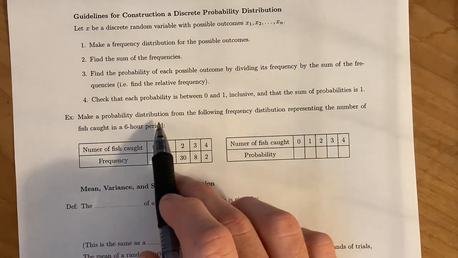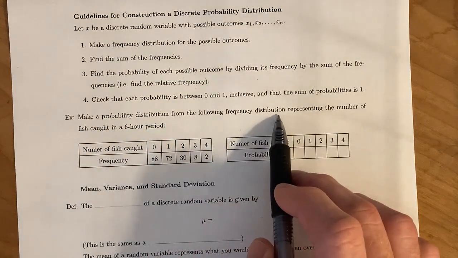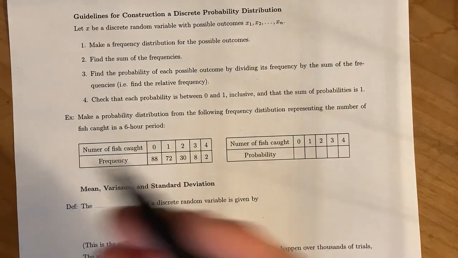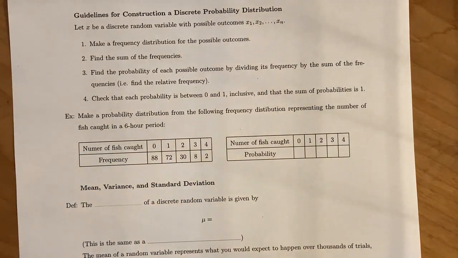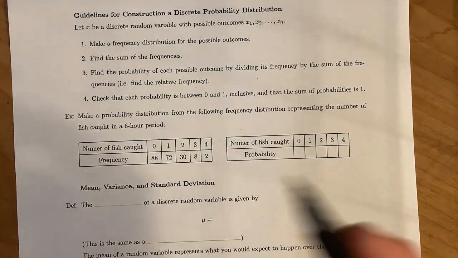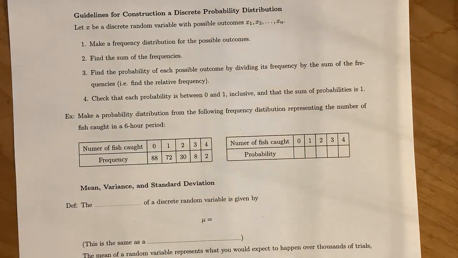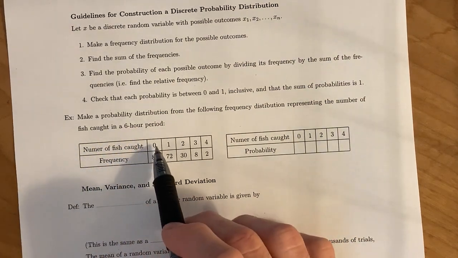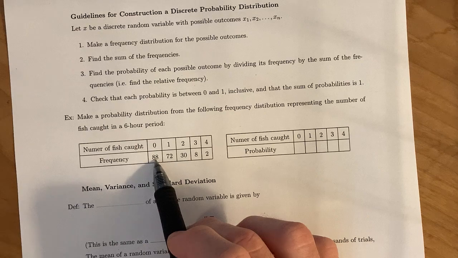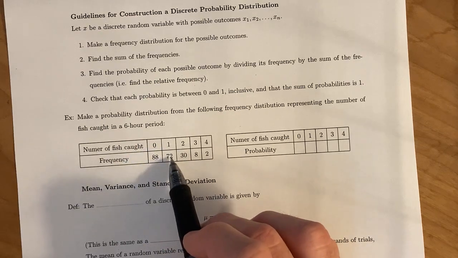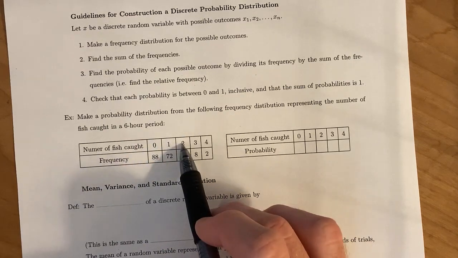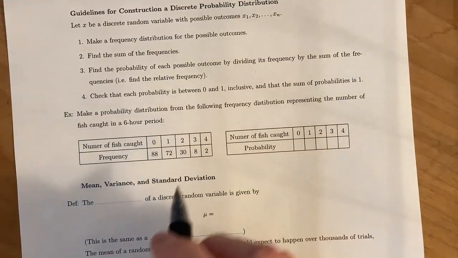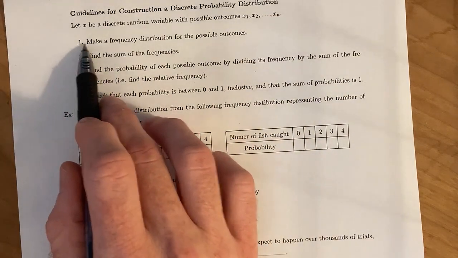So we're going to make a probability distribution from the following frequency distribution representing the number of fish caught in a 6-hour period. Let's say that somebody had the data set with a bunch of zeros, a bunch of ones, a bunch of 2s, 3s, and 4s. You sat there and you calculated the frequencies of each of those. So the number of fish caught were 0, there was 88 total cases of those. 1 fish caught, there were 72 people that caught a fish. 2 fish caught was 30, and so on. Okay. And so that takes care of this first step.